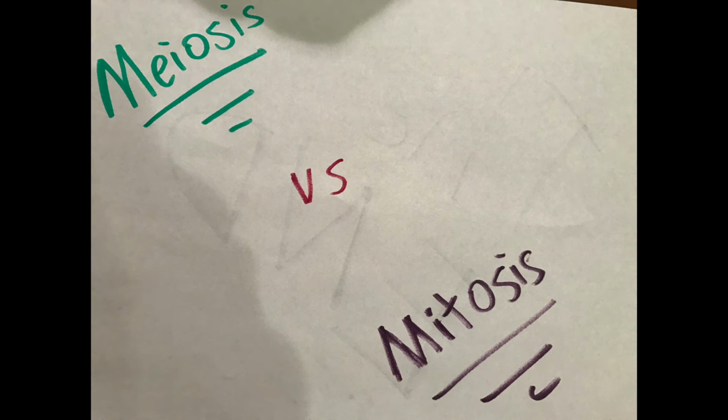Meiosis is similar to mitosis, as its first divisions are almost identical. They go through the cycle of PMAT, and they produce new cells. They are different in that meiosis produces sex cells, not body cells. It has two divisions, and it only occurs in germ cells.